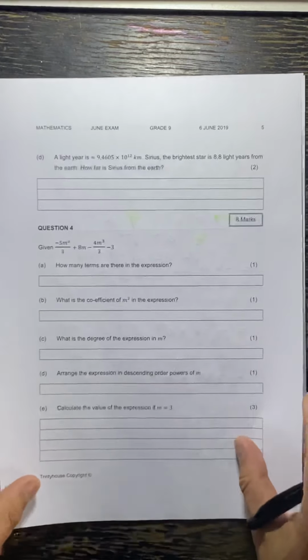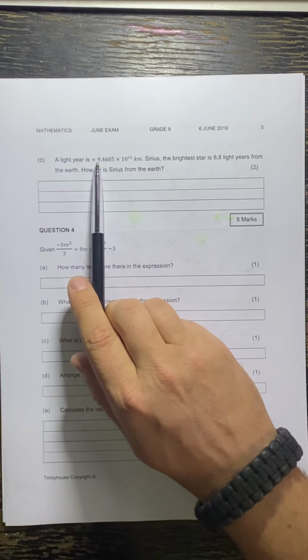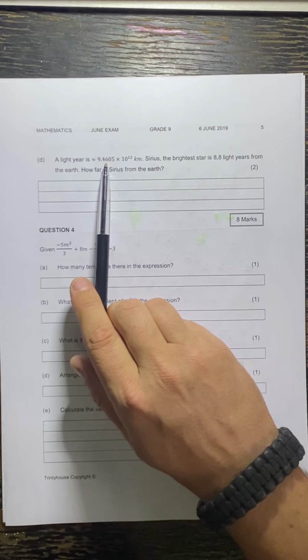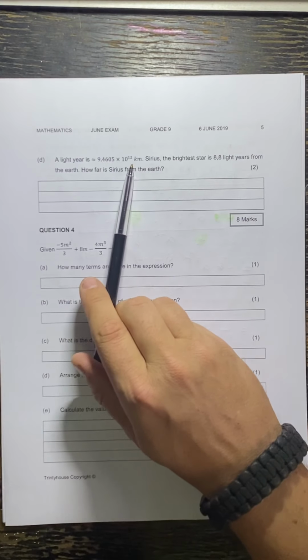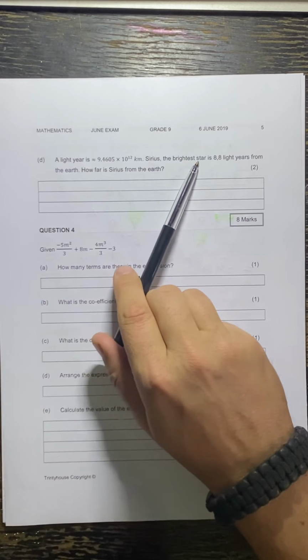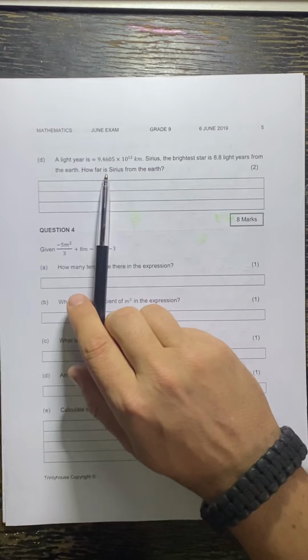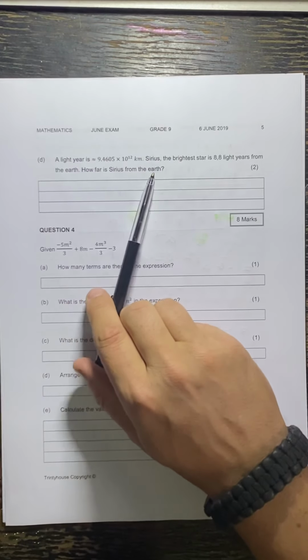Here we are. It says here, a light year is approximately equal to 9.4605 times 10 to the 12 kilometers. Sirius, the brightest star, is 8.8 light years from the Earth. How far is Sirius from the Earth?